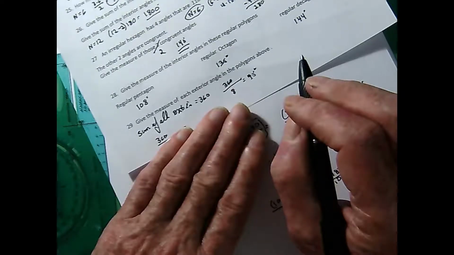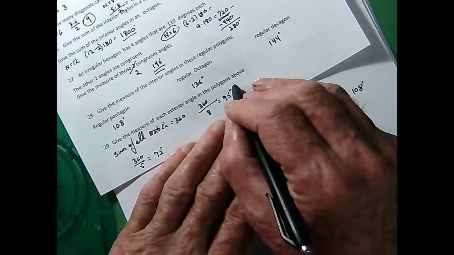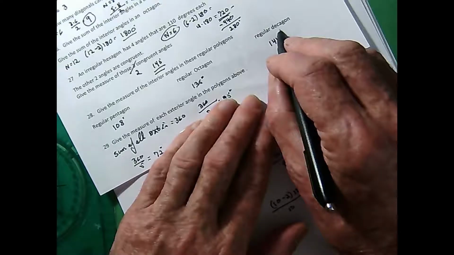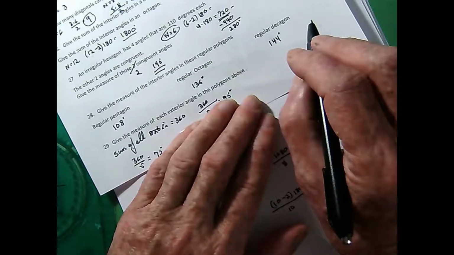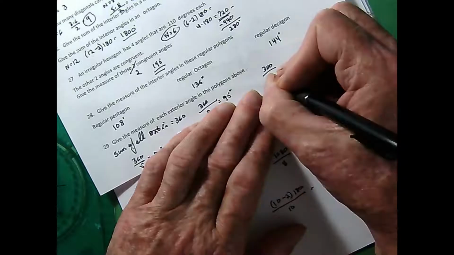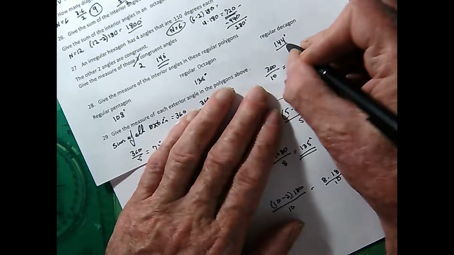One more time with feeling. Give the measure of each exterior angle in these polygons above. Well, if it's a decagon, it's got 10 sides. And if the exterior angles add up to 360, and I know there are 10 of them, they'd be 36 degrees each. And it's nice to know that the exterior angles and the interior angles got to be supplementary. That makes sense to me.